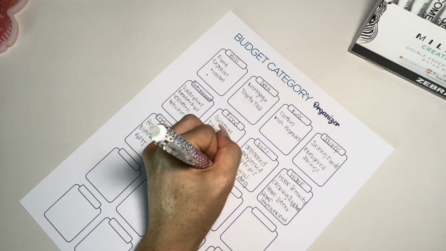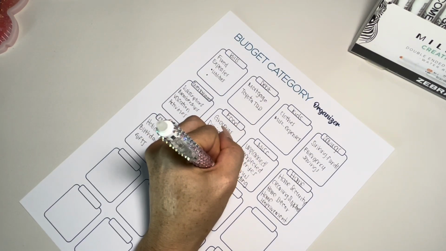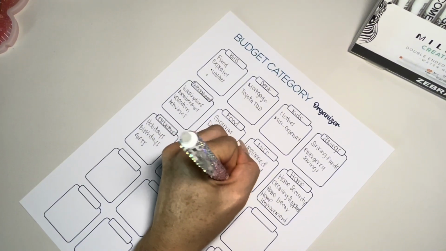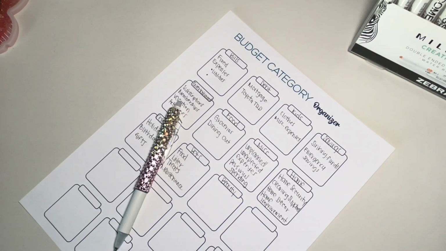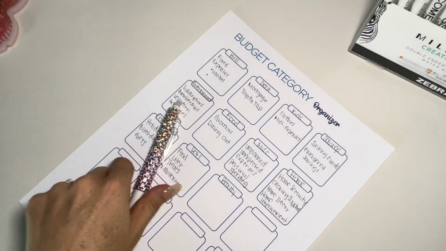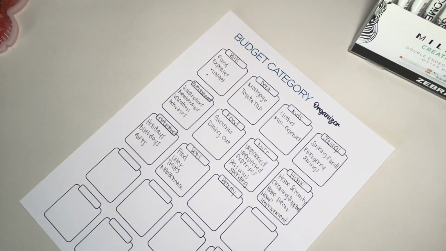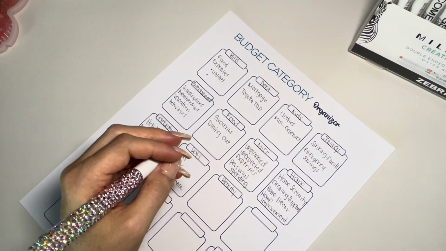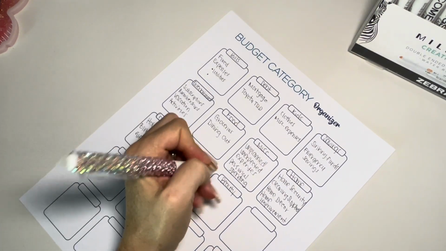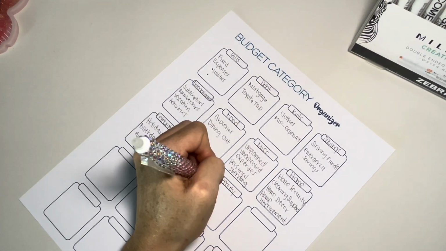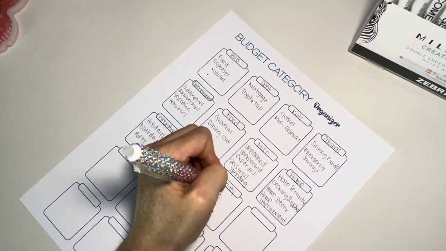Then we have, I'm just going to put beauty. I had it as health and beauty, but we have an HSA account through my employer. So we actually don't pay for those types of things like Band-Aids, medicine and stuff. I just use my healthcare spending account. But beauty would be for my nails.